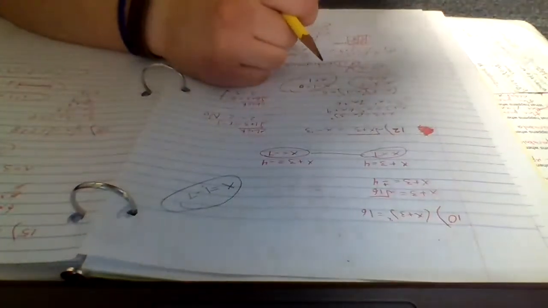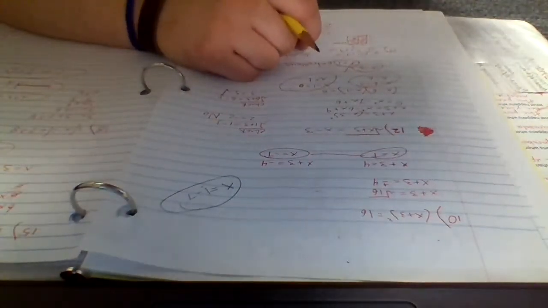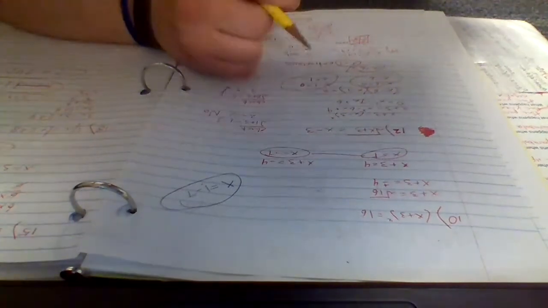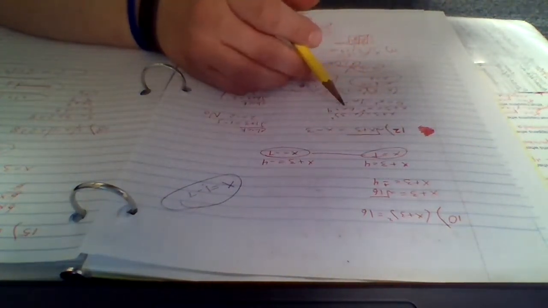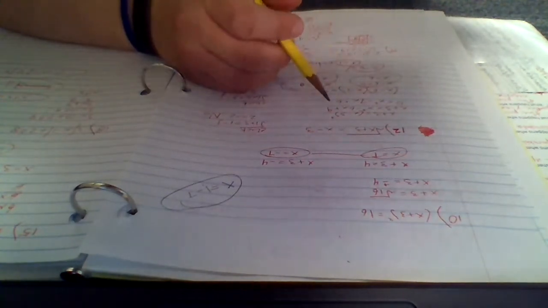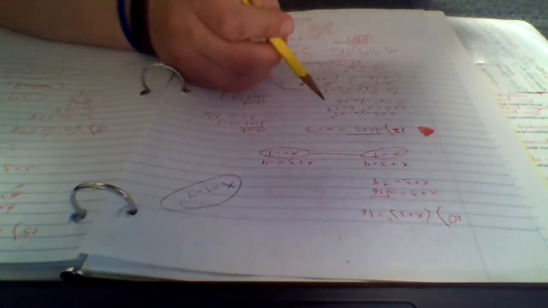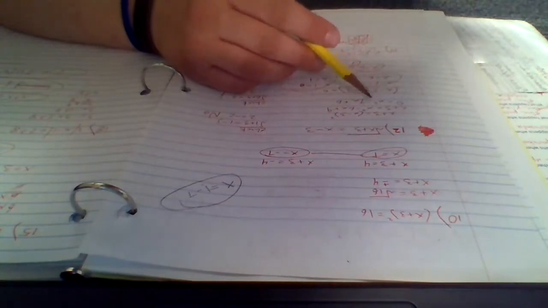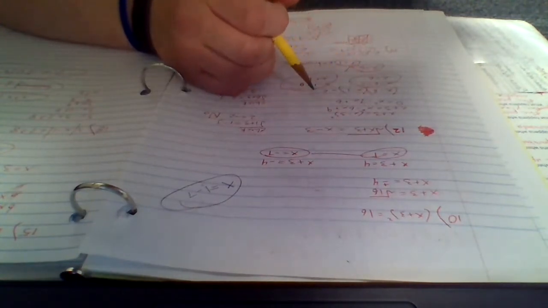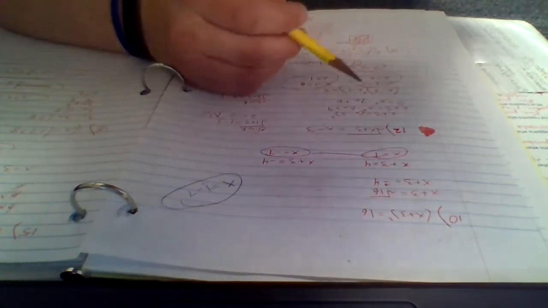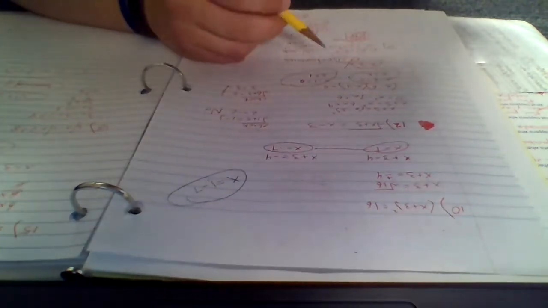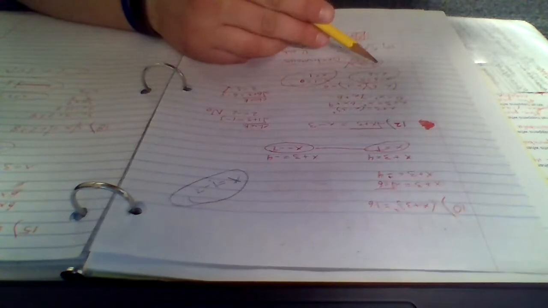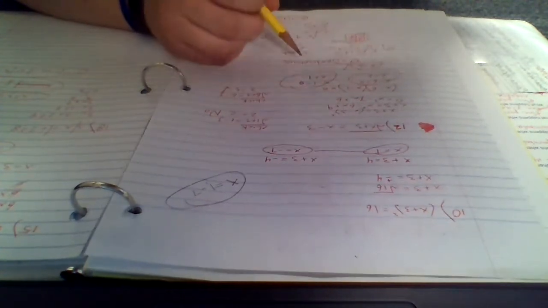Next problem, number 12, is the square root of x plus 3 equals x minus 3. We're going to square each side and get x plus 3 equals x minus 3 squared. Multiply that out, do FOIL, and get everything on the same side, x squared minus 7x plus 6. Factor that, which comes to x minus 6 and x minus 1. So our answers are going to be x equals 6 and x equals 1.